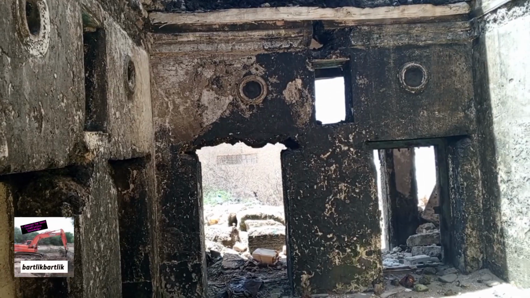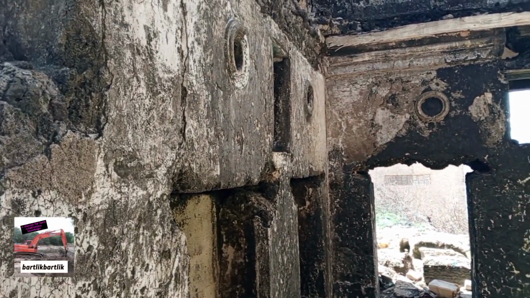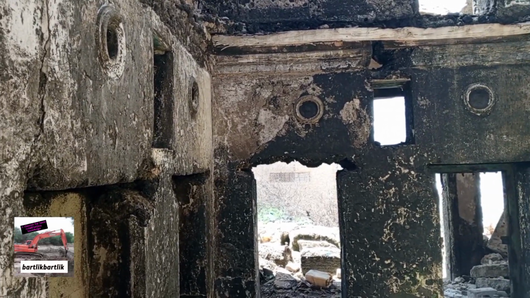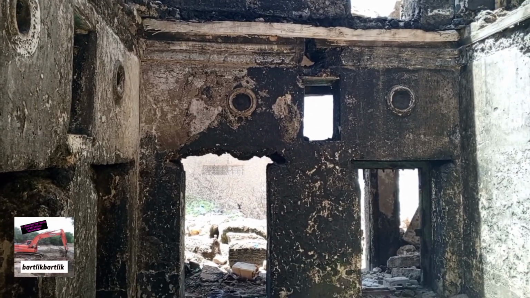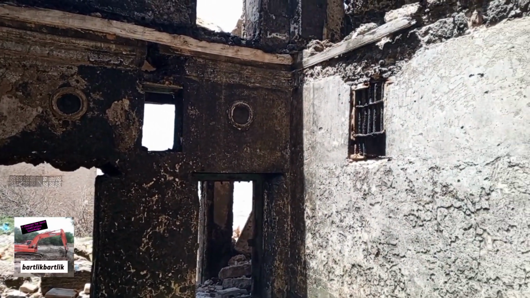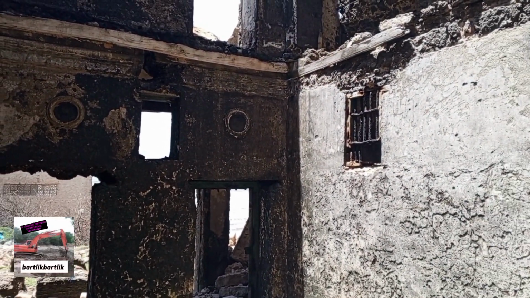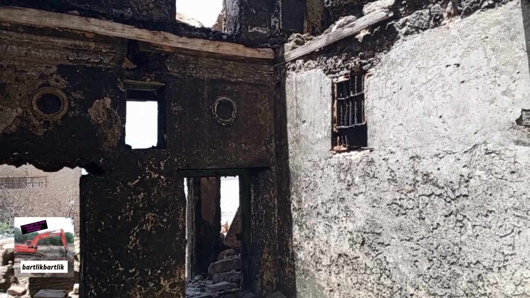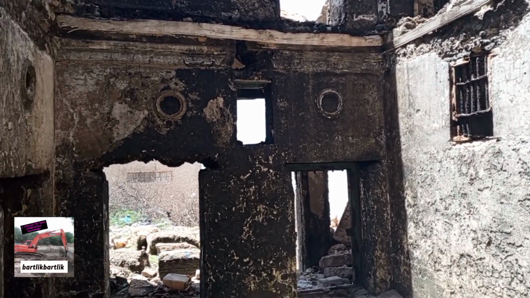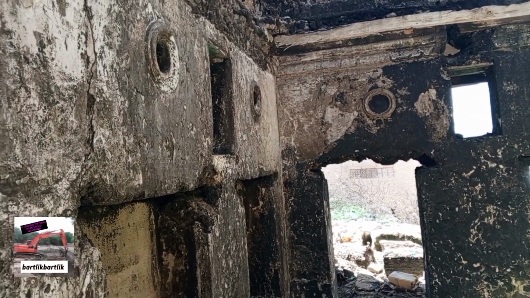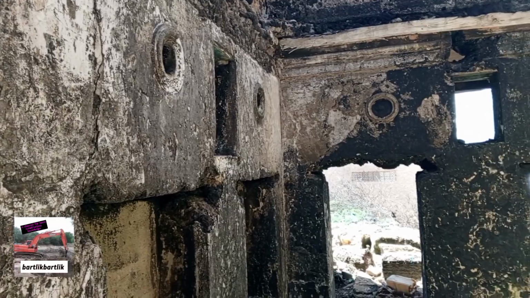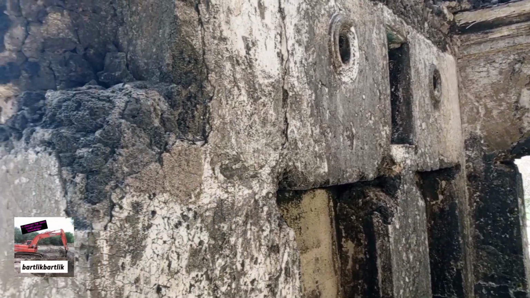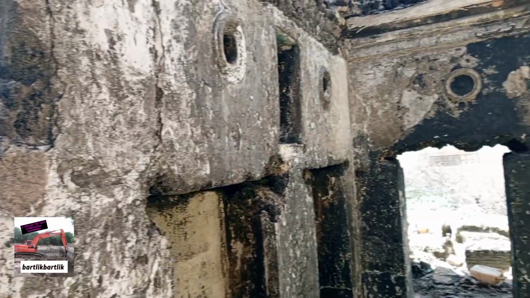And as I said in our previous video concerning this ancient building, most of the structural members of this structure, they really tried to avoid concrete when building this house. So I'm going to do some observations on the structural members.